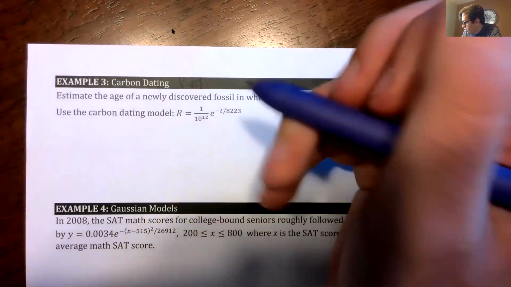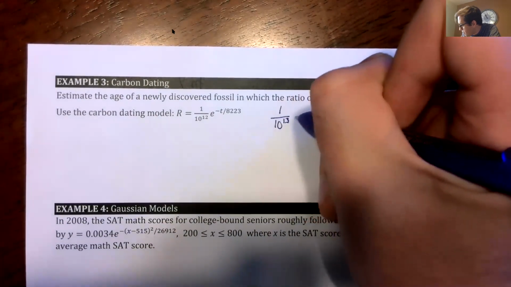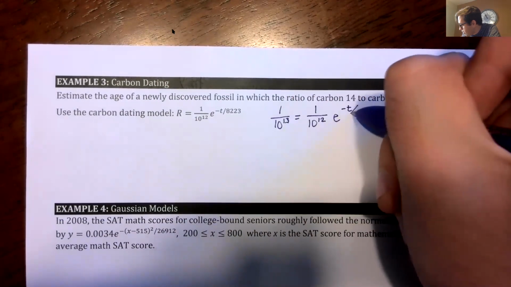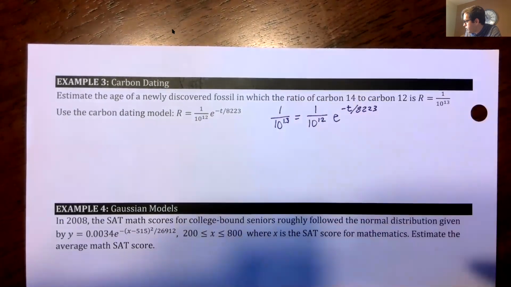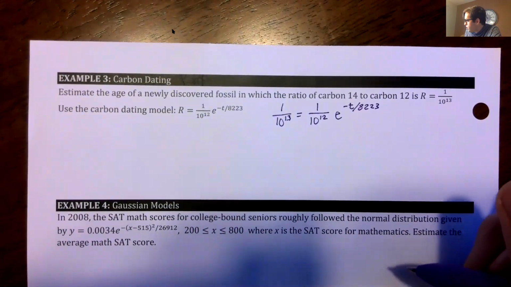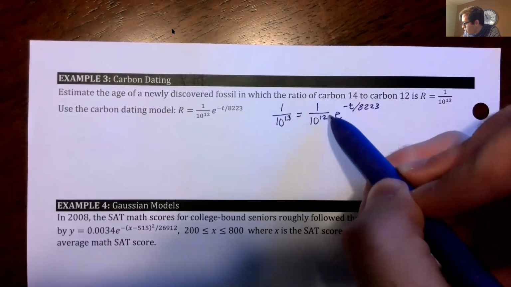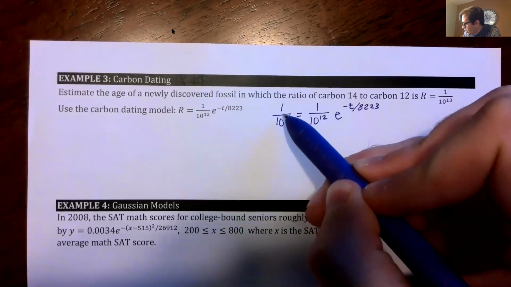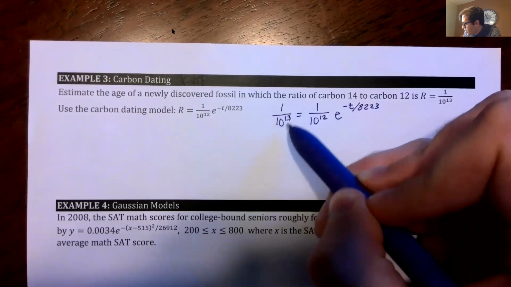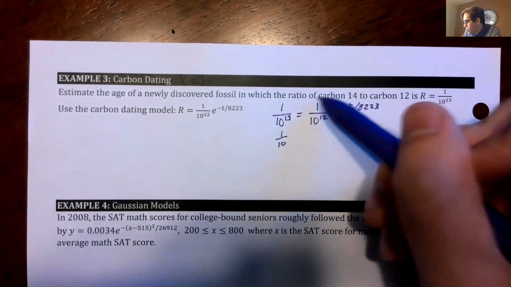So all we need to do to start is just plug that in for R. So we have 1 over 10 to the 13 equals 1 over 10 to the 12, e to the negative t over 8,223, just like that. And we're solving for t, so we're going to use the same system that we've been using. We got to get rid of this 1 over 10 to the 12th. So if you multiply by 10 to the 12th on this side to get rid of the divided over here, it'll be 10 to the 12 over 10 to the 13, which cancels out to 1 over 10. You can also just divide the fraction.